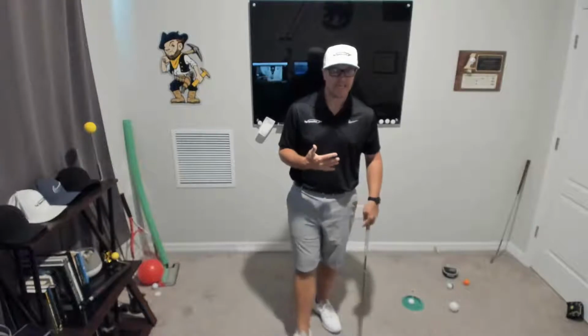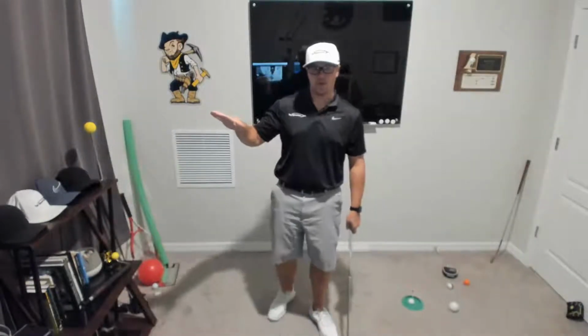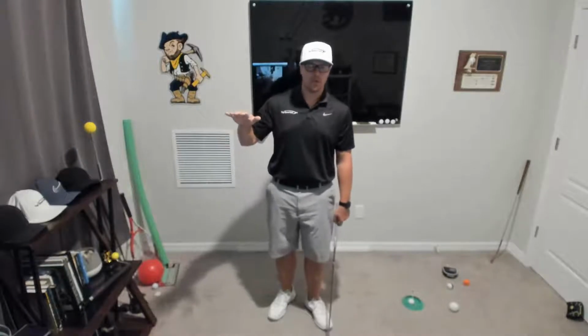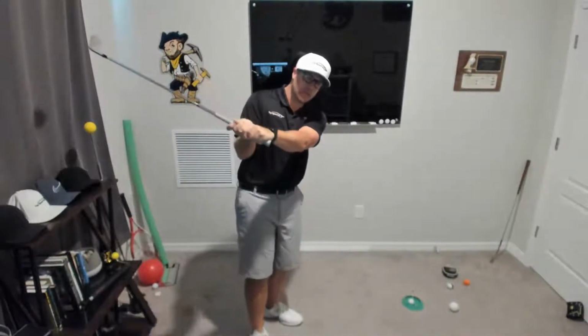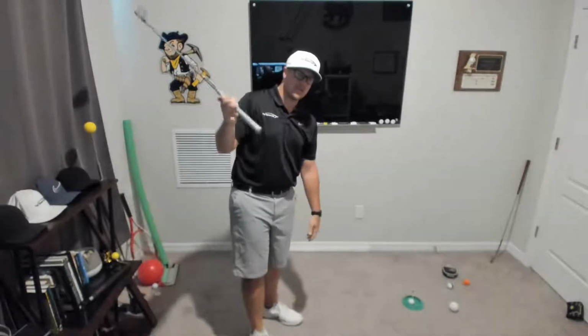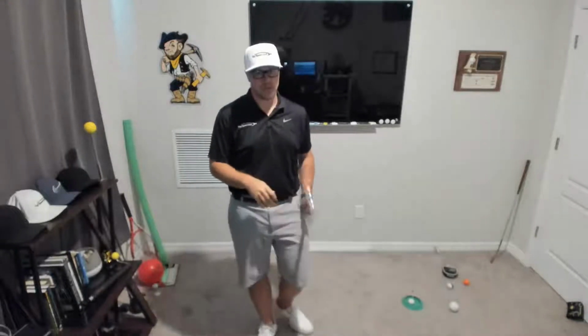And he's not a real long hitter, even though he's a pretty big, lanky guy. The reason why he's not a real long hitter is because you don't have as much space and time to accelerate the club. When you get the club up higher, you have more space and time to accelerate the club so you can get more speed.